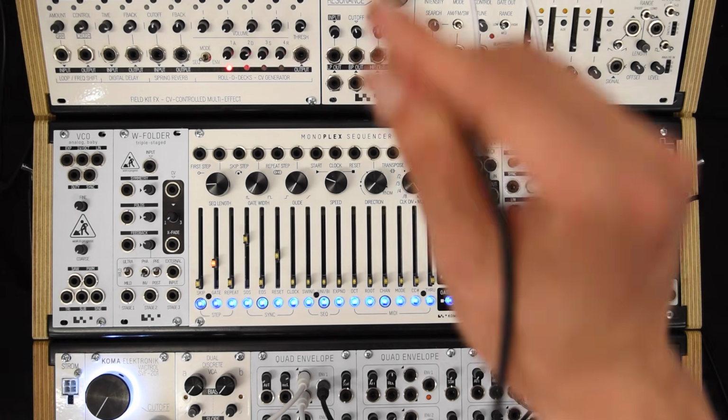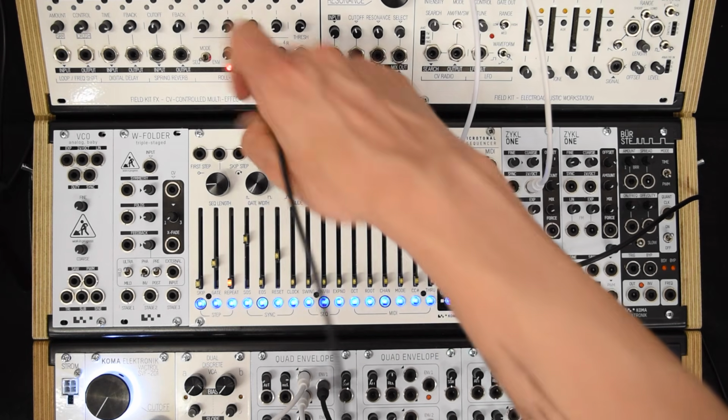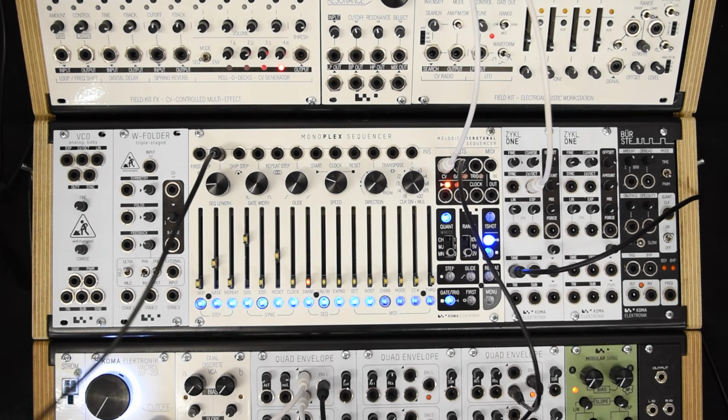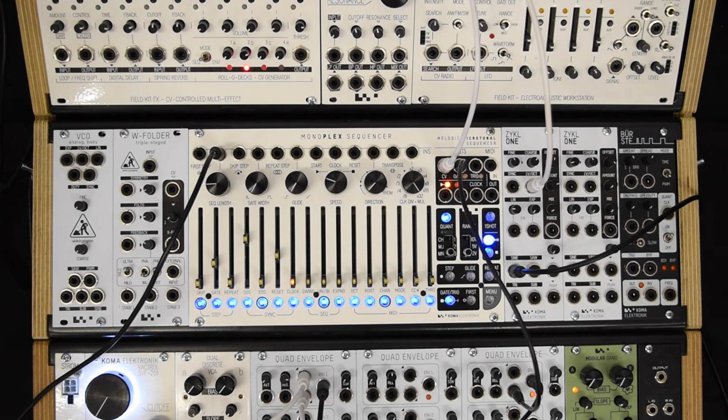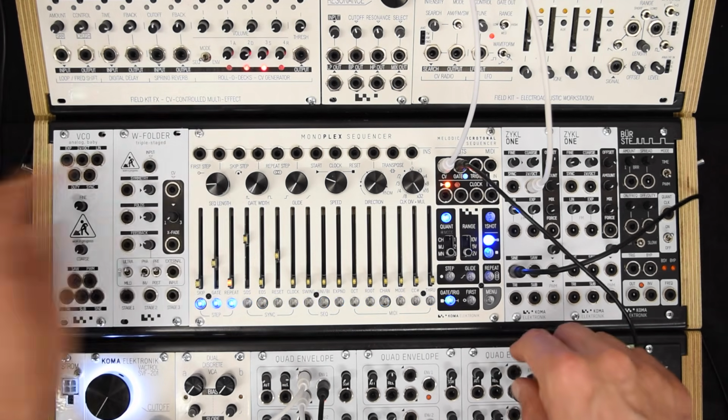So with this LFO over here, we can change the behavior of the knob. So as you can see now, the sequence has a different length each time it passes. We can do the same thing for other settings. Let's take a short look at the gate width.